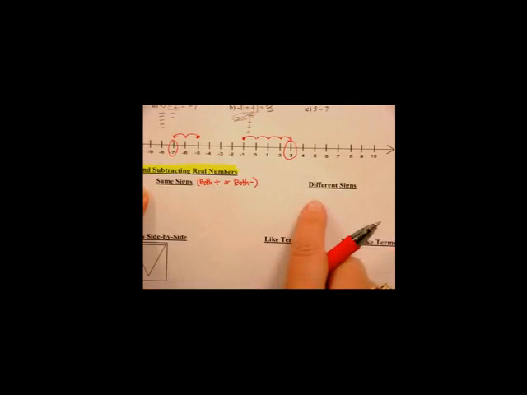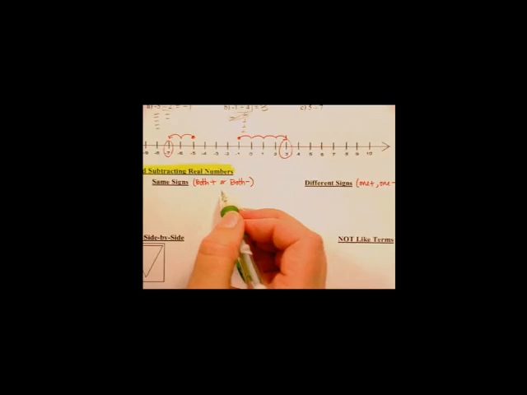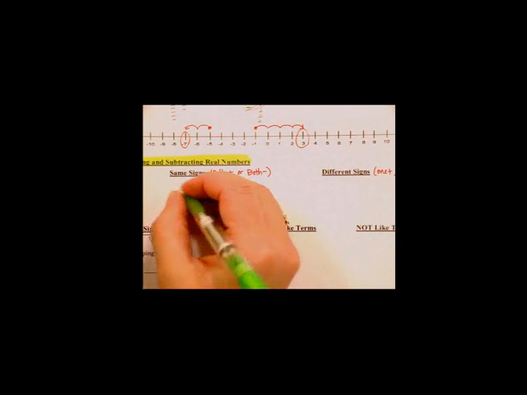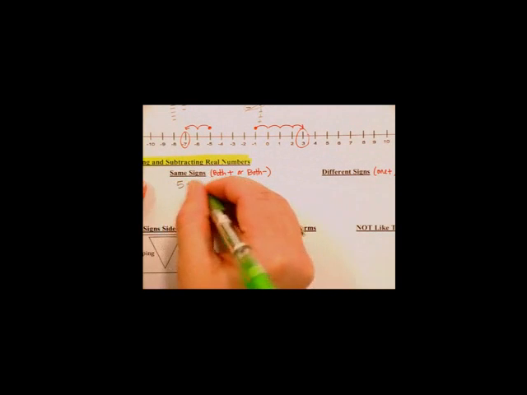Or your numbers have different signs, where one is positive and one is negative. Those really are the only two choices. So I'm going to put a couple examples so we can see what happens. If both of my numbers are positive, I might have something along the lines of positive 5 plus 2.